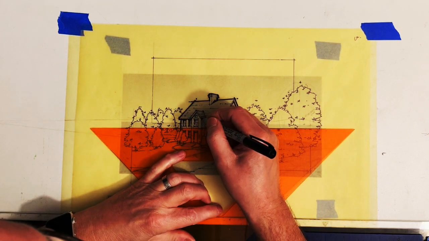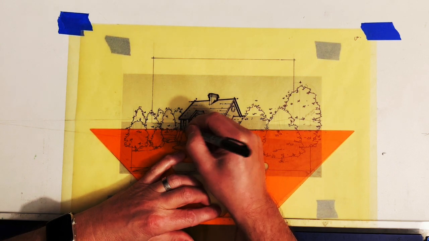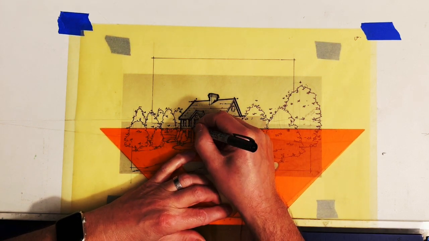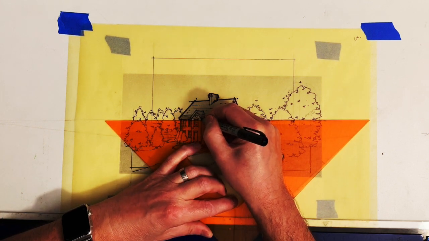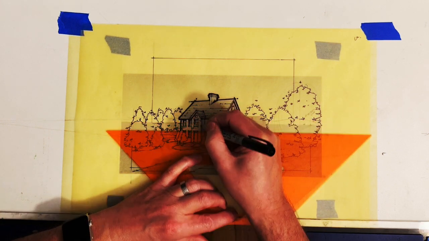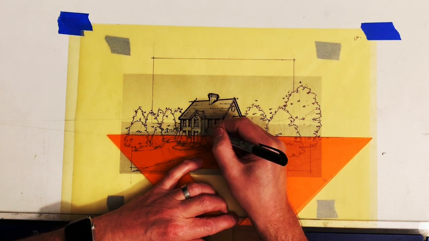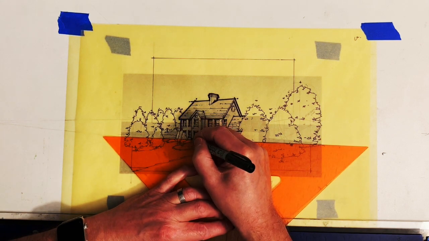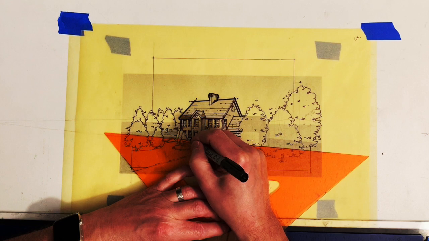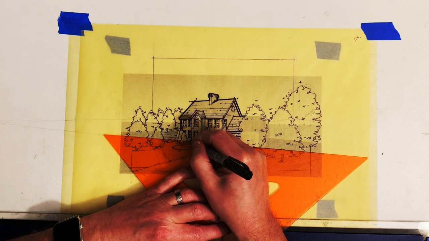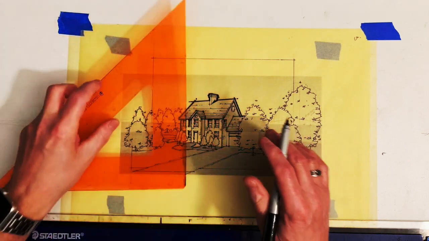So what we're going to do, there's that. And you'll see I'm just putting hints of it where I've got big white spaces. Oh, I got a big white space there. Make sure I go back to it. Okay, and that's about it for character lines on the building itself.